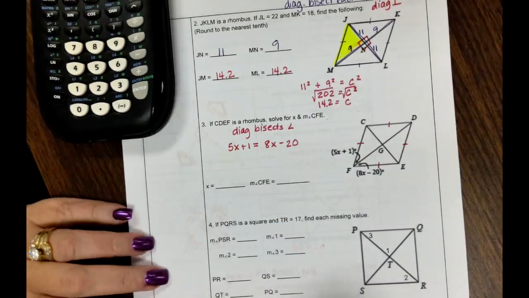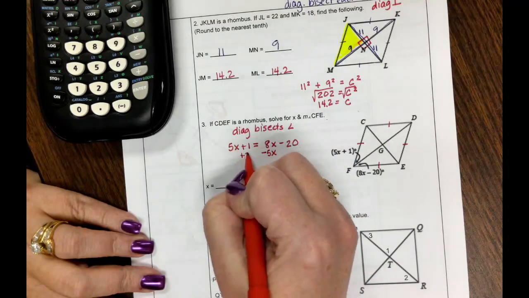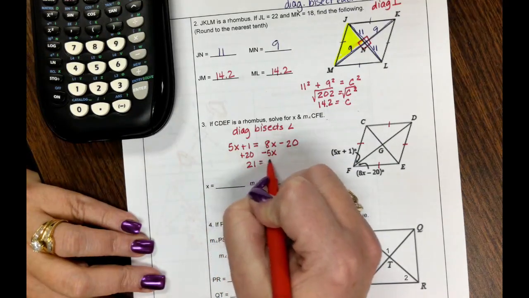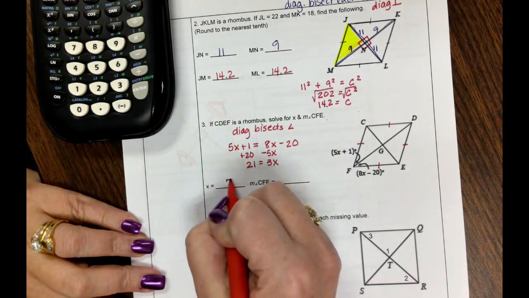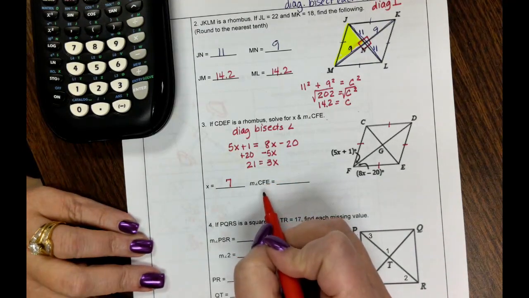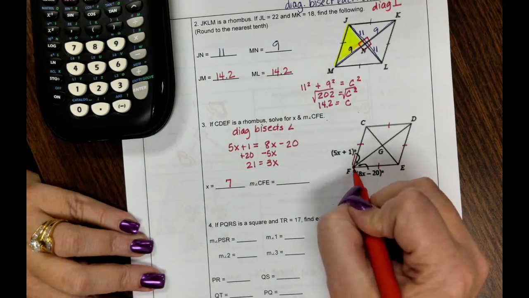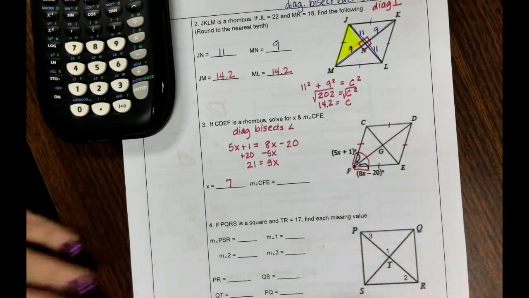From there, we do the algebra. Subtract 5x from both sides, add 20 to both sides. You get 21 is equal to 3x, or x is equal to 7. Now I want the measure of angle CFE. There's my vertex, there's my angle, right here, I want that.